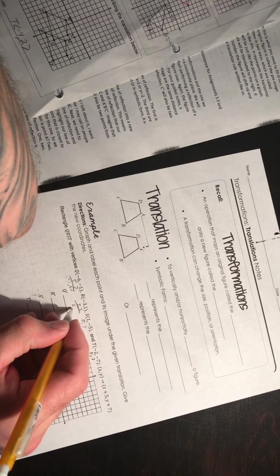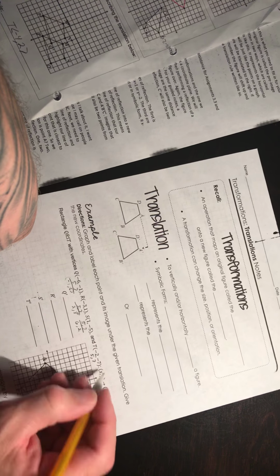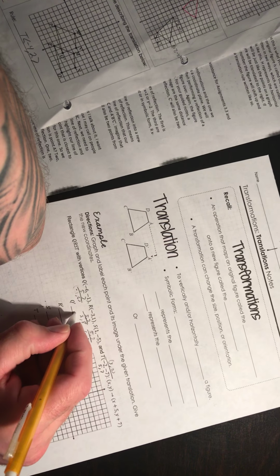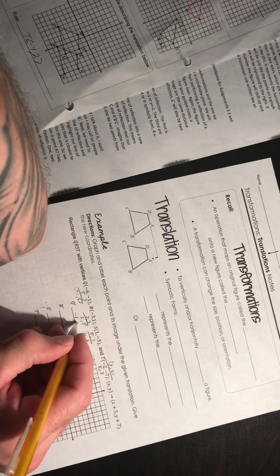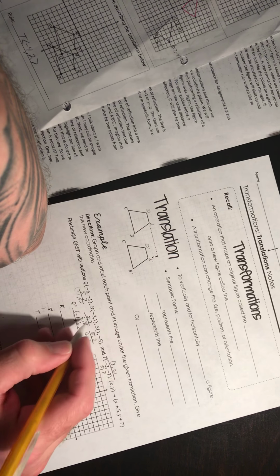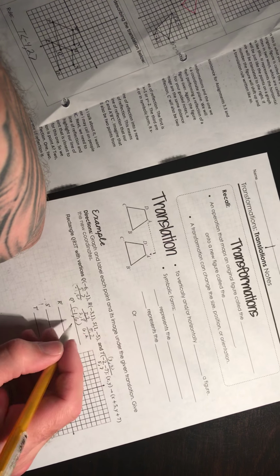That gives us (-1, 6), (2, 8), (6, 2), and (3, 0). Okay, so I think that's going to be right. All right, so our new Q is going to be (-1, 6). Our new points are called prime, so Q prime is (-1, 6). R prime is going to be (2, 8).